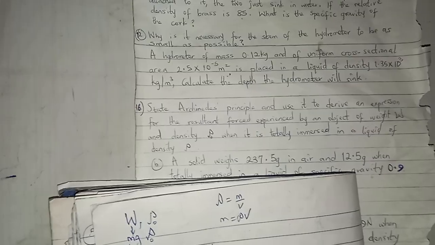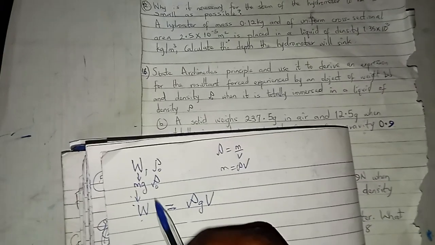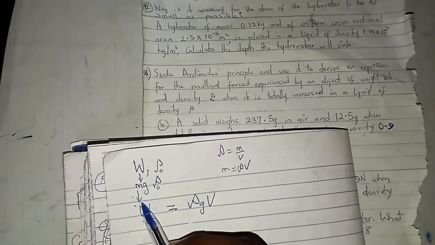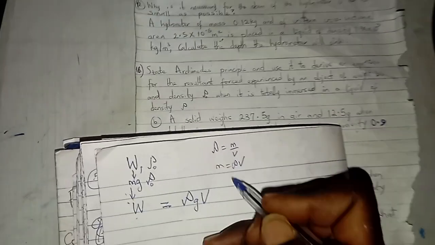That means that if I have this now, this should be mg, p naught. Okay, but this can be Archimedes principle. Well, from here, if it's having density, no problem. So I can come here and just replace this m.